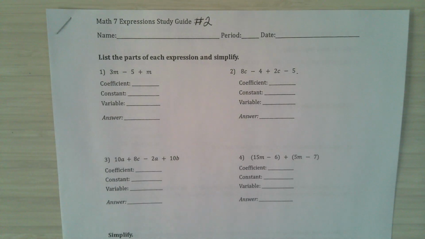I am going to talk at the beginning and then I'm going to be quiet and you will just watch what I do as I create the answer key to study guide number 2.